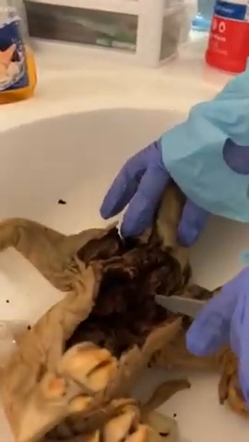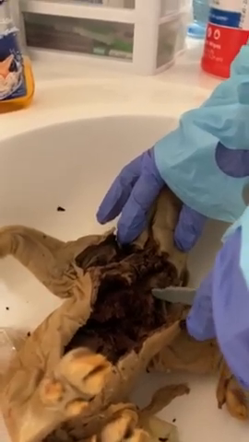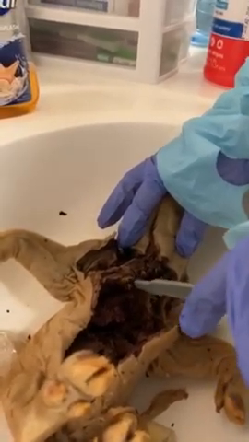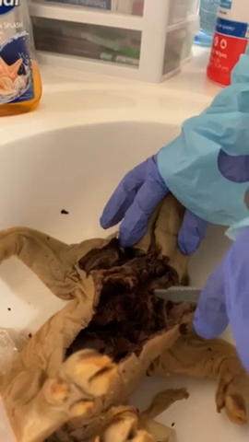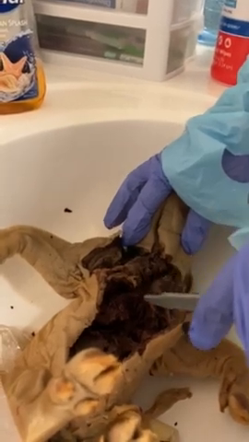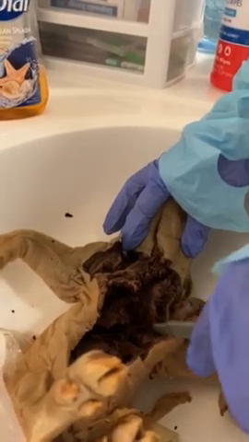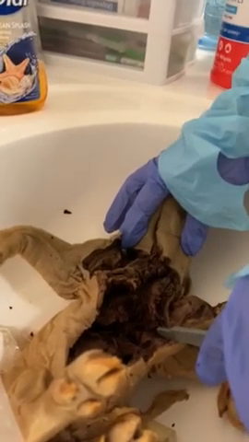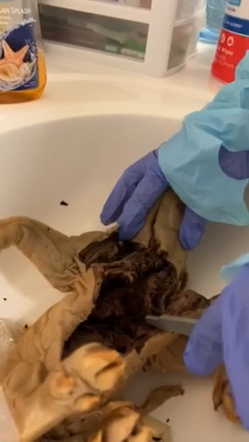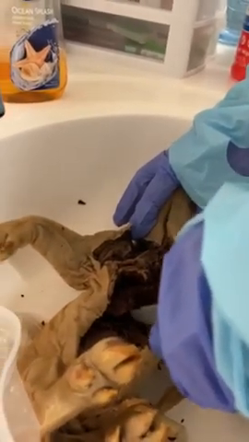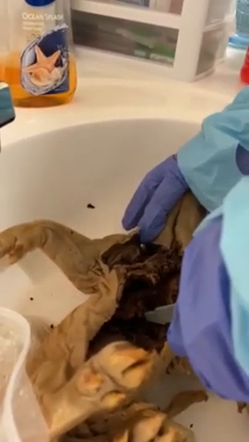The lungs are divided into three parts. The first two parts are the apical lobe. The middle part is the cardiac lobe, and the last part is the diaphragmatic lobe. And it also has a last lobe that is called the intermediate lobe.